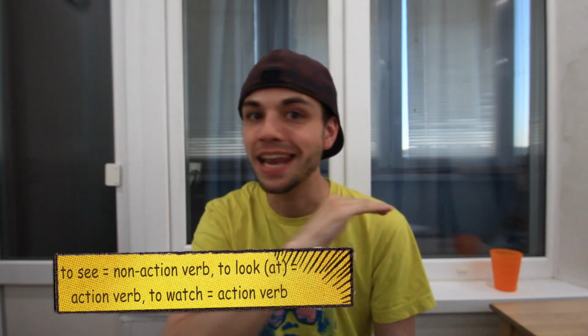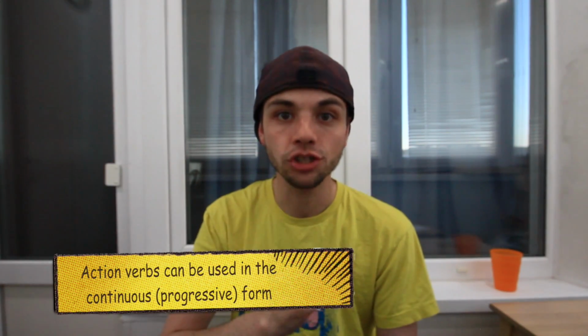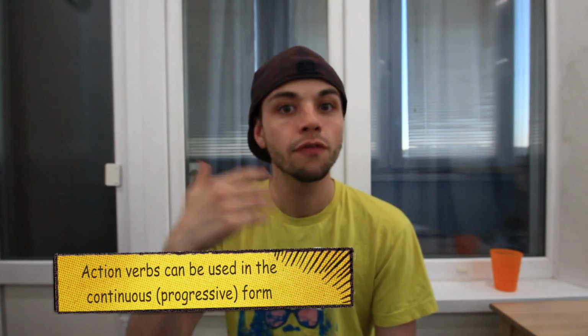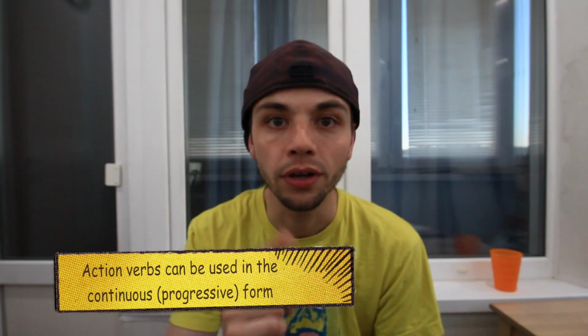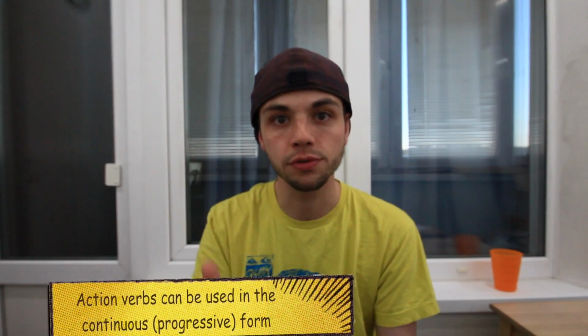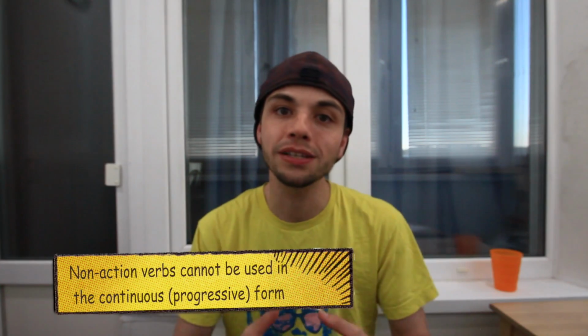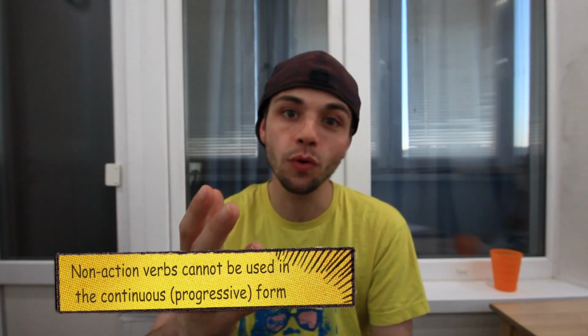Now let's back up a second. We had 3 verbs before this that we talked about: see, look at, and watch. Of these 3 verbs, see is a non-action verb, while look at and watch are action verbs. What does that mean? That means that look at and watch can be used in present continuous, future continuous, past continuous, and any other continuous form that we can think of in English. Remember, continuous is the same as progressive. So action verbs can be used with these continuous verbs. They describe an action, whereas the verb to see describes our general ability, and it cannot be used in a continuous form. Okay, I lied. It can be used in a continuous form, but that changes the meaning.